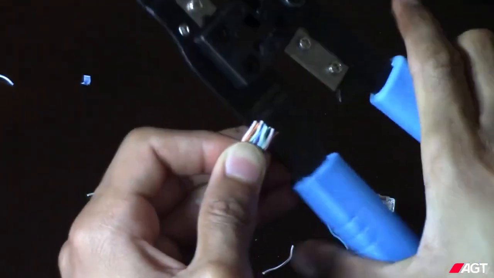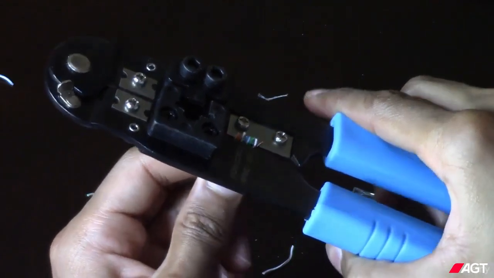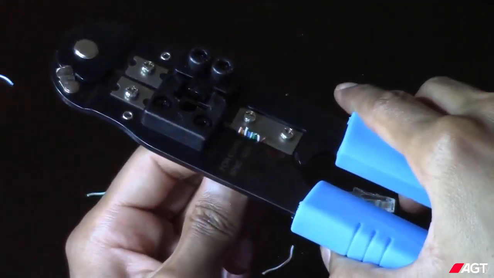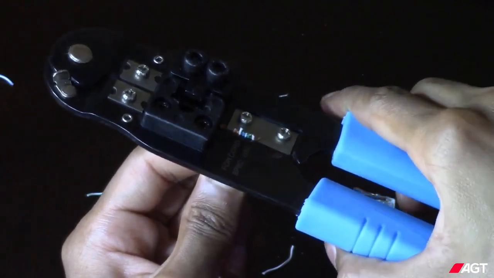Then insert them into the bottom plates of the crimper tool with a very little amount, like 2 millimeters, sticking out the other end. Now press down on the crimper, but don't squeeze so hard that you cut them.